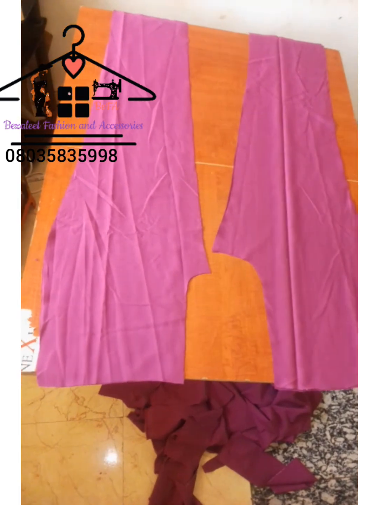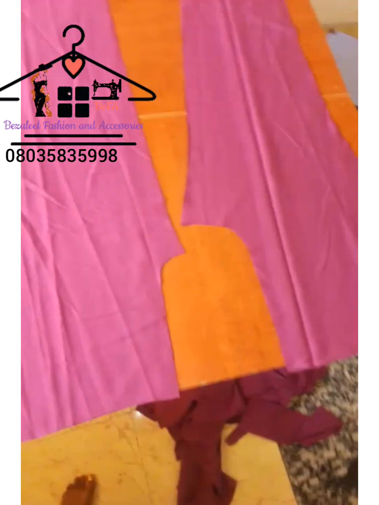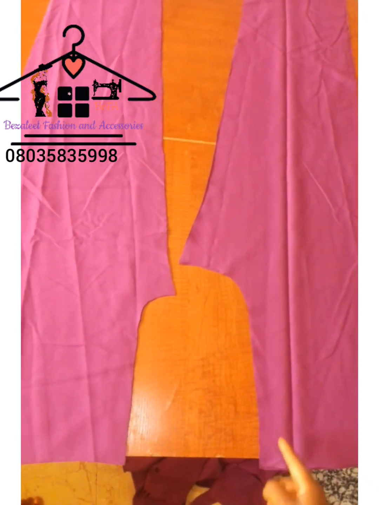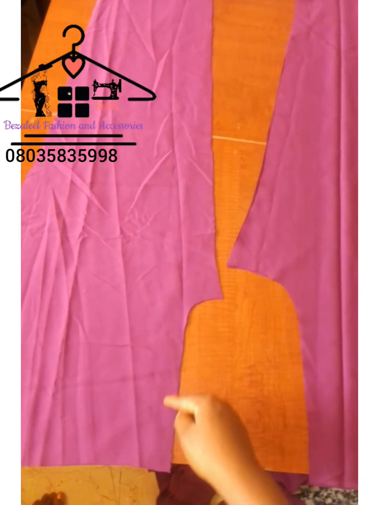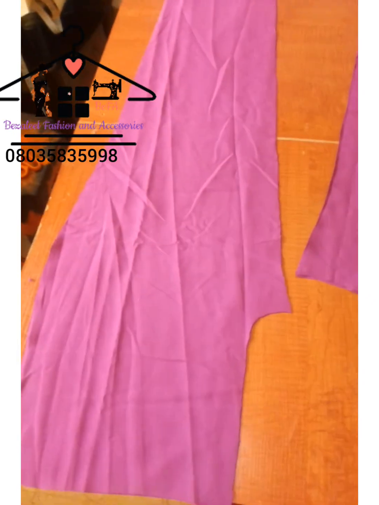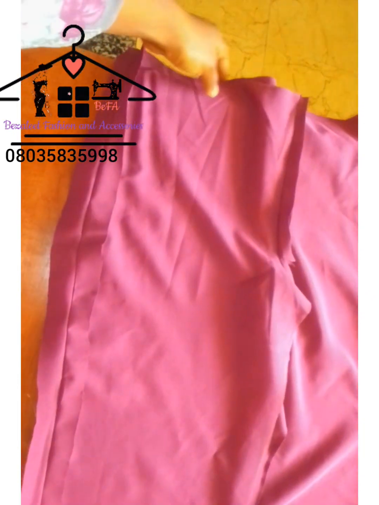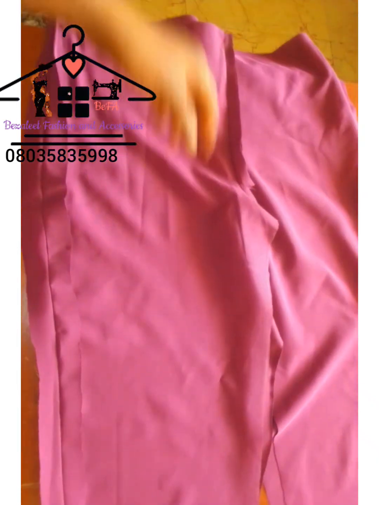Okay, this is how I placed the front part. I'm going to add allowance to this side. So after that, I marked the sides with my chalk. Make sure I add allowance. Okay, this is what I have done. I have sewn the sides, and this is how I have cut it.